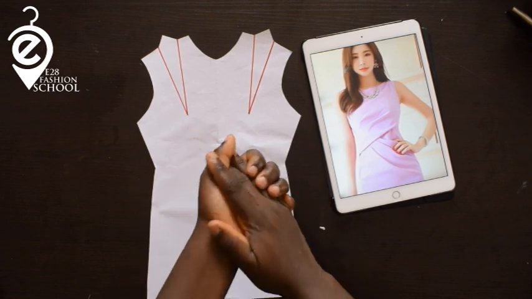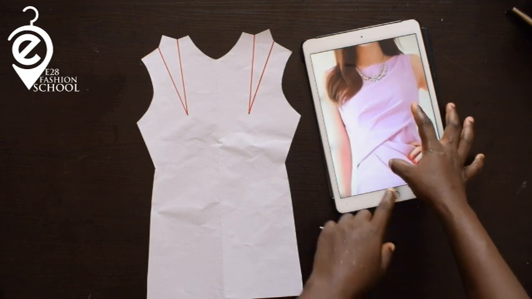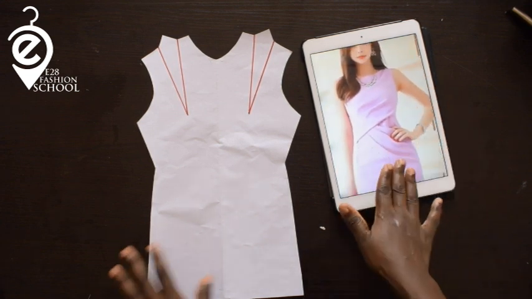So today we are looking at this style. We are looking at how to drop this pattern, and I'm going to show you how to do it. So let's get to work.